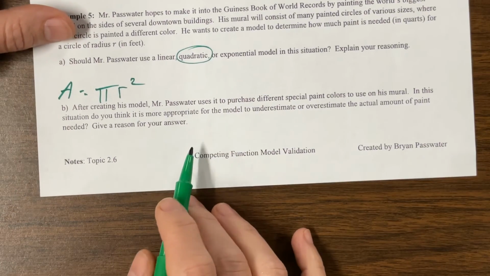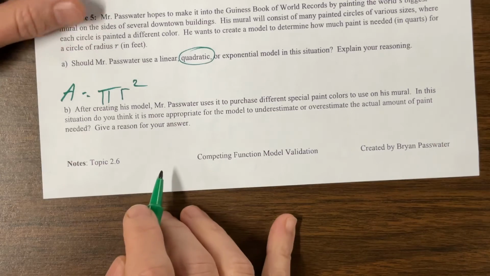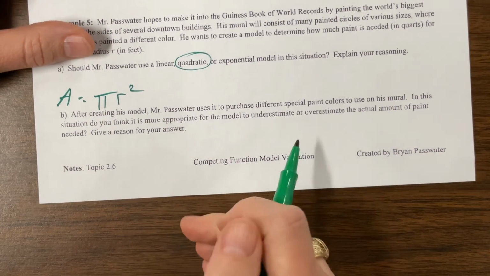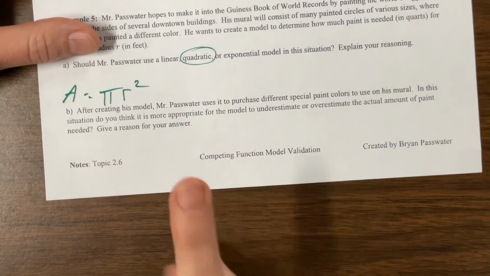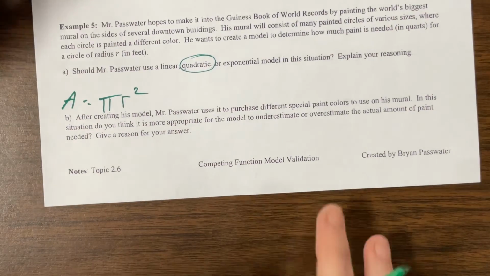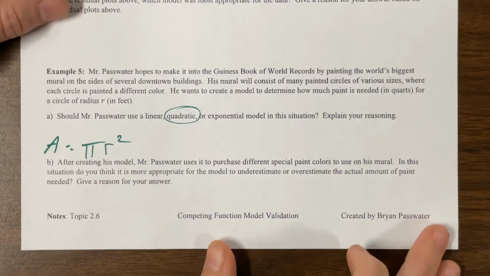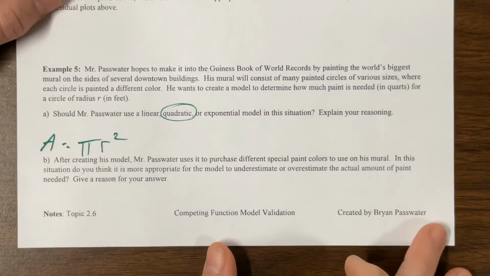But then also, if you're struggling financially, you might want it to be an underestimate so that you can get really close to the amount but not have any paint left over and go buy a tiny bit more if you need it. I don't know, it depends on your perspective. Sometimes when you're in the middle of a project, you just want to be done and you don't care if you have a little extra paint left over.